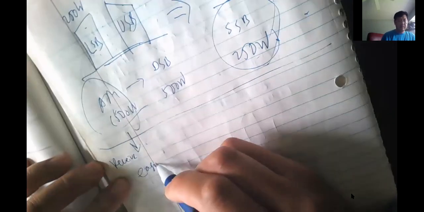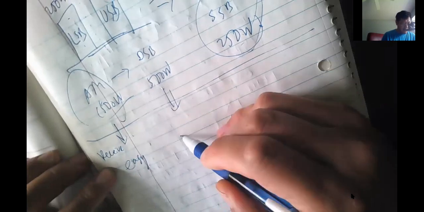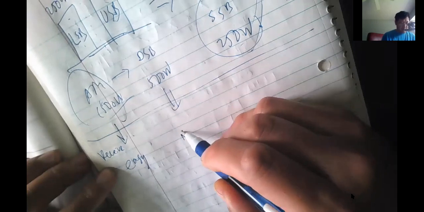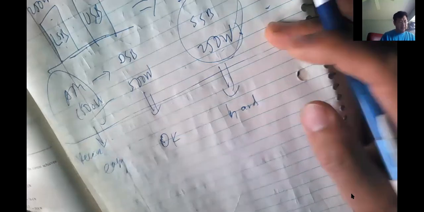Of course, this is the transmitter. On the receiving side, AM is easy to receive. DSB is medium, okay. This is hard. It is difficult to demodulate SSB. So you gain some, you lose some.